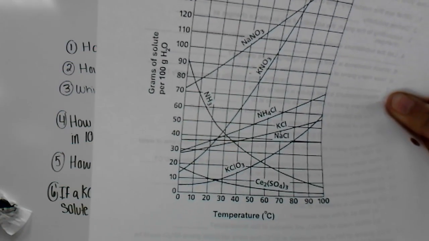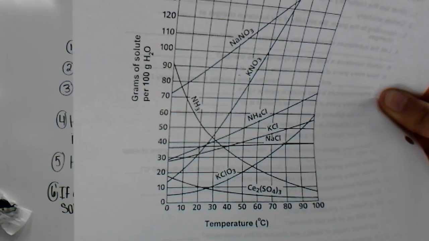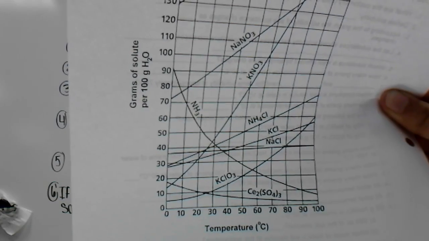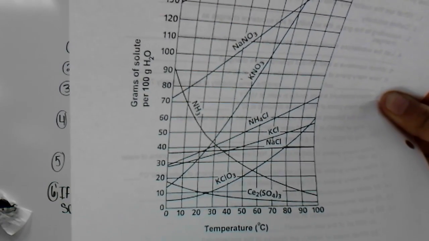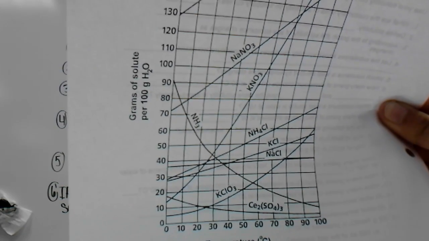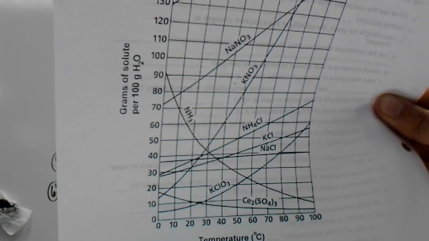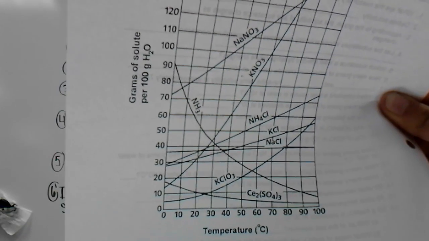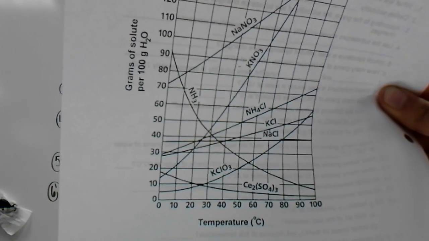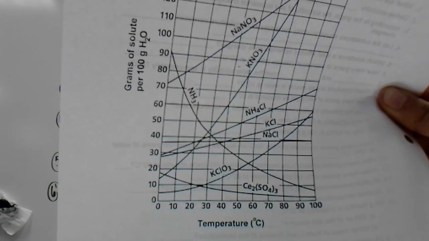I want you to notice what each of the axes are labeled. If you look at our y-axis, it says grams of solute per 100 grams of water. This axis is telling us that the numbers represent the amount of solute that is able to dissolve in 100 grams of water. We usually think about water in terms of volume, so 100 grams is the same thing as 100 milliliters of water. If we look at our x-axis, we see that it is labeled temperature in degrees Celsius, so we are figuring out the temperature of the solution.